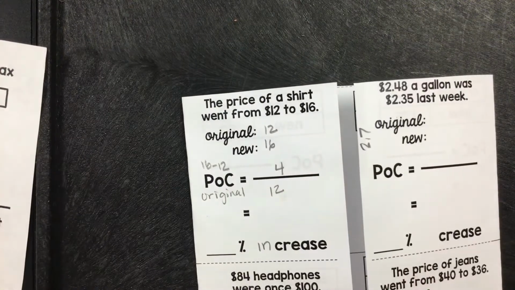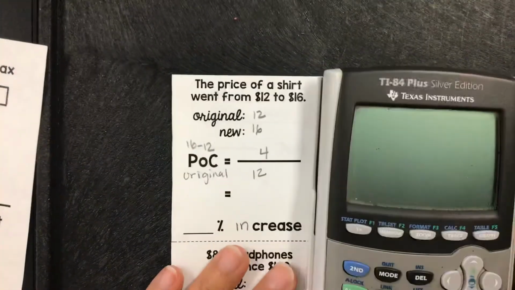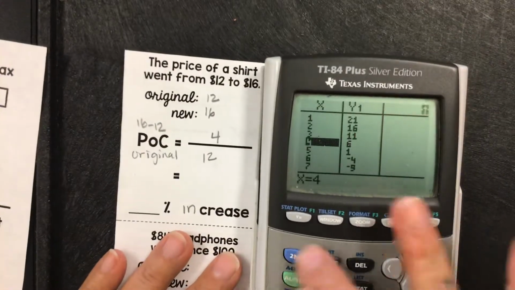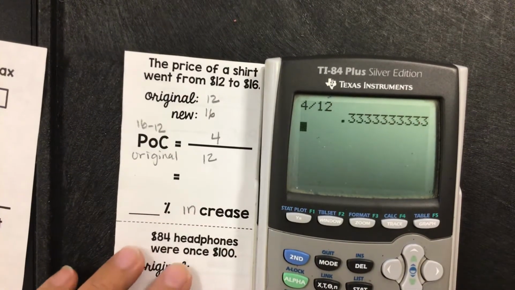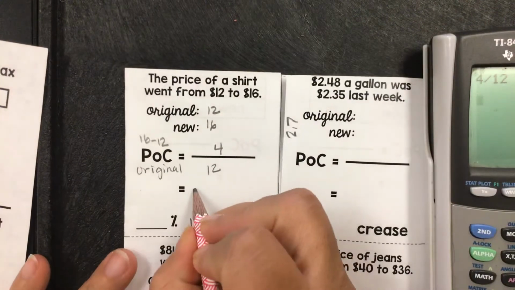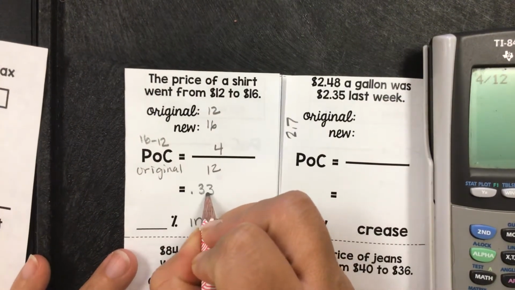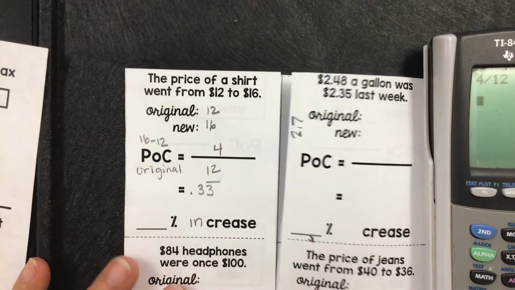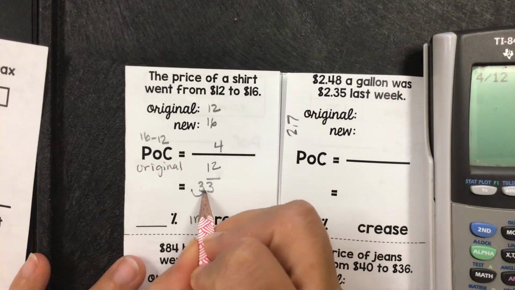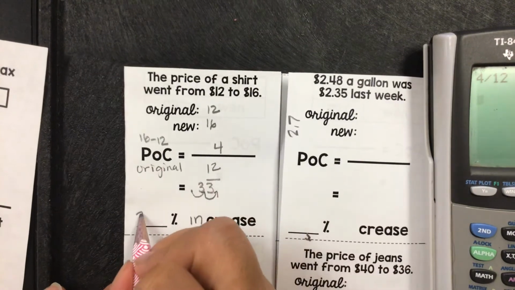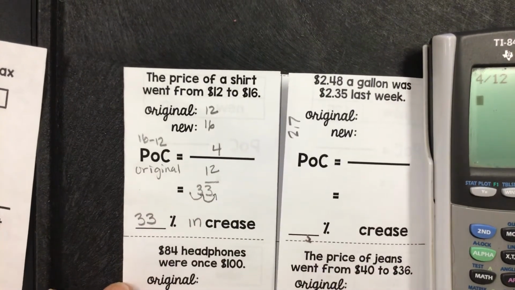You put that in your calculator. You're going to get 4 divided by 12, and it's 0.33 repeating. So we write 0.33 repeating. And to write it as a percent, we need to move it over to the right 2 decimal places. So we got 33% increase.